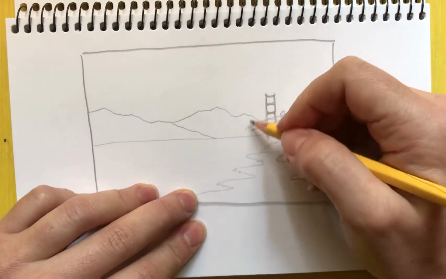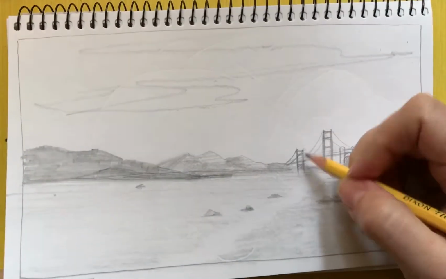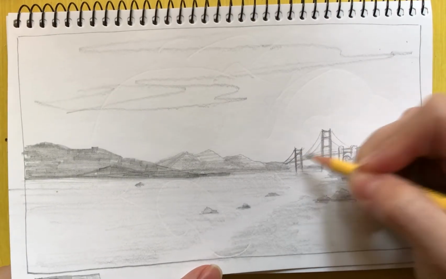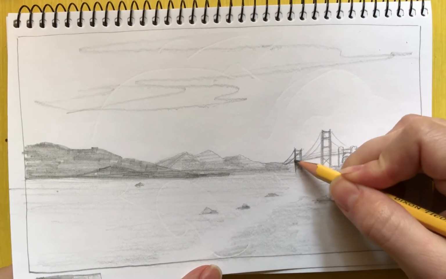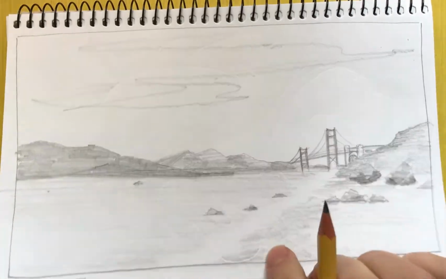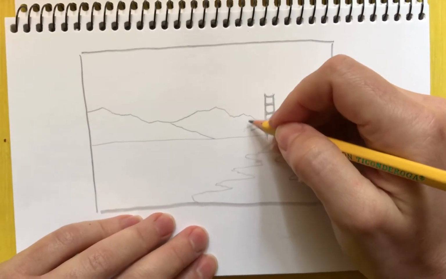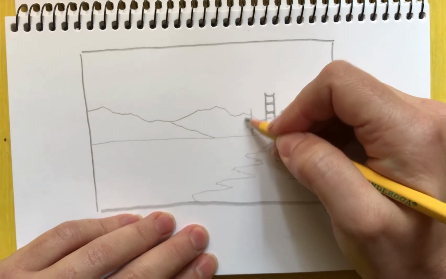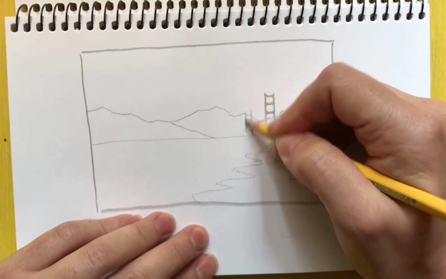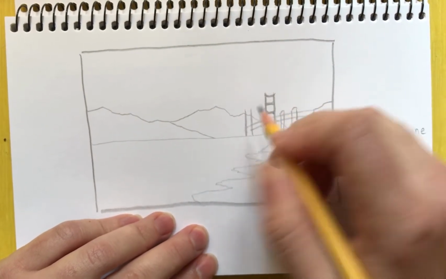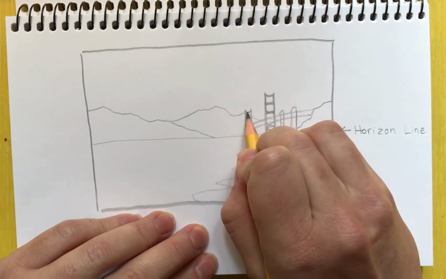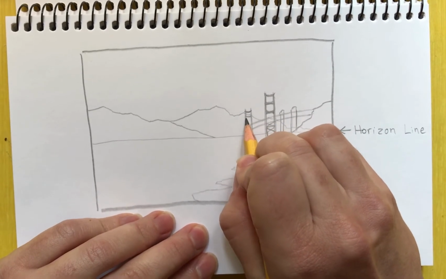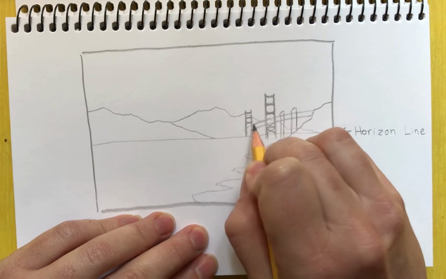Okay, and then we're gonna draw the back of the second pillars here. So they are further away, so they appear to be smaller, even though they're the same size in real life. So we're gonna make it a little smaller than the first one. Two parallel lines, beam, beam, beam.